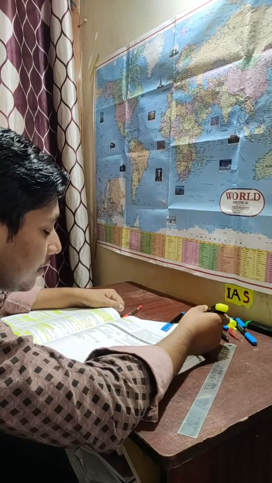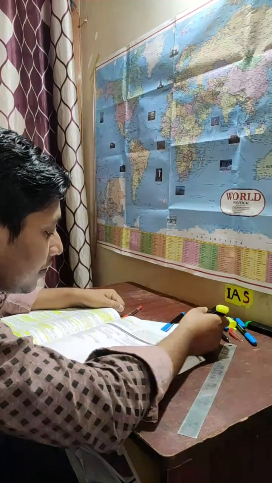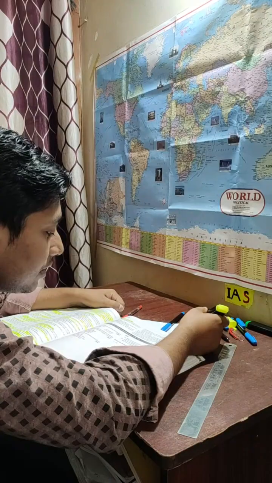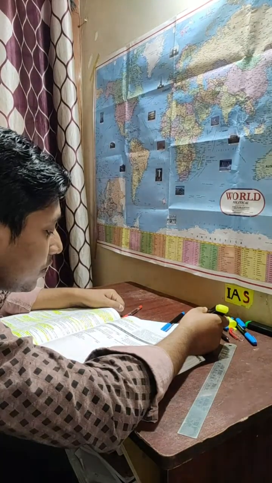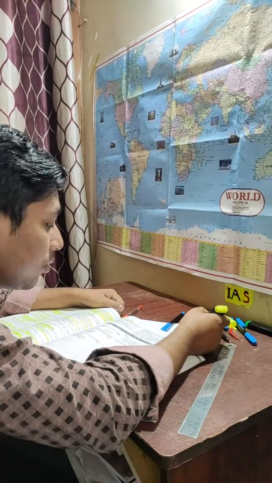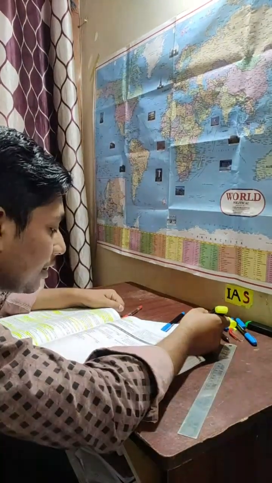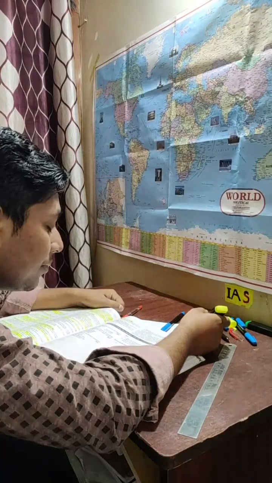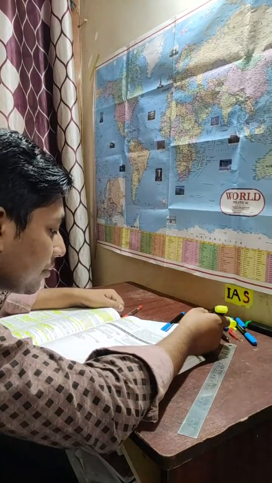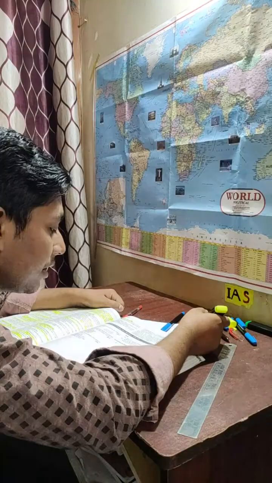It granted freedom to the Indian peninsula, with the princely states free to accede to either the dominion of India or the dominion of Pakistan, or to remain independent. Finally, on 15 August 1947, India became an independent nation.